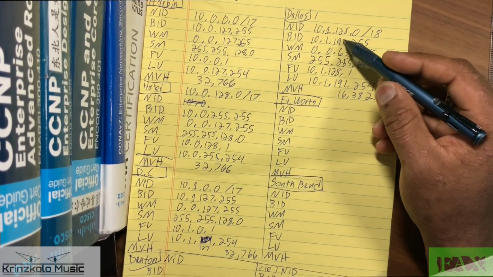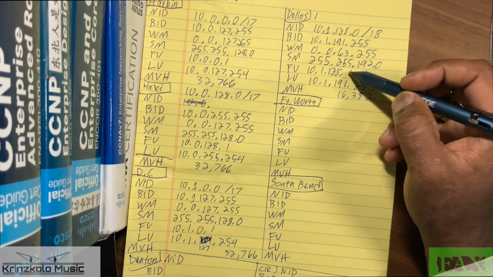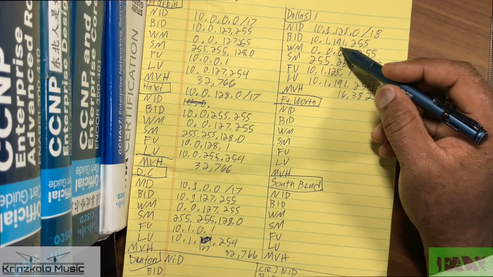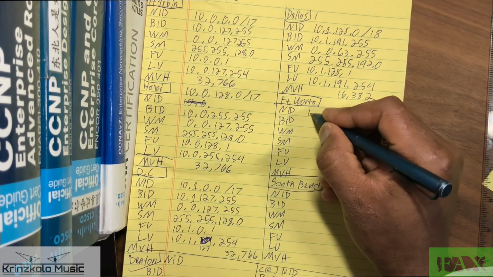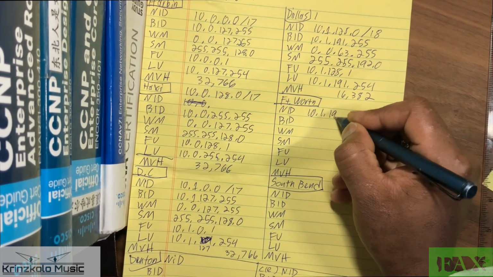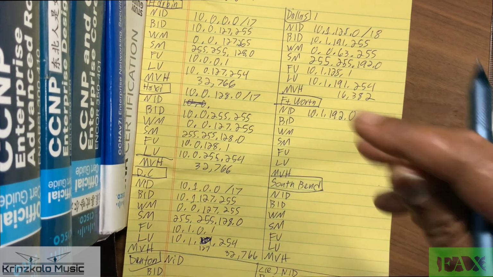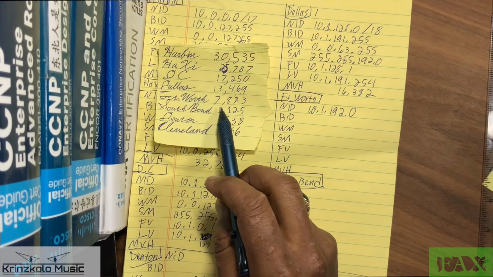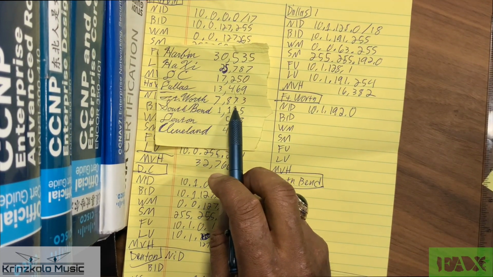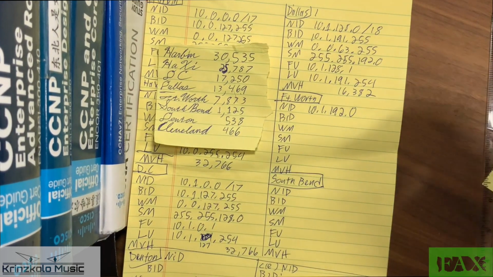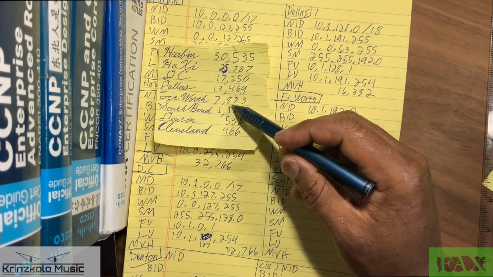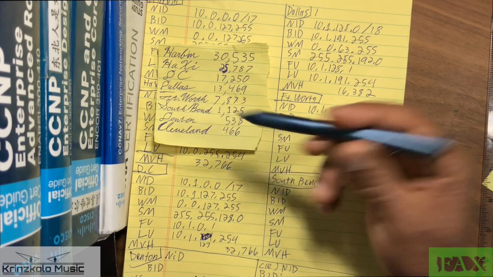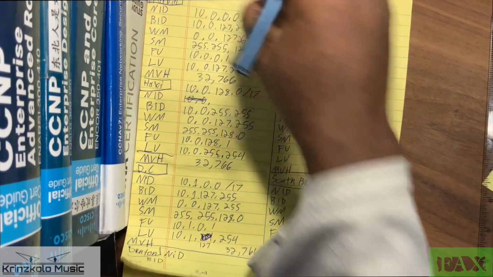Fort Worth, right? Here's our NID. The BID was 191, so you know the Fort Worth network is going to be the .192. NID 10.1.192.0. How many hosts do we need up in Fort Worth? 7,873. All right, well, we know that 2 to the 12 is 4096. That's not enough. 2 to the 13, 8192. That'll work. So we need 13 host bits.